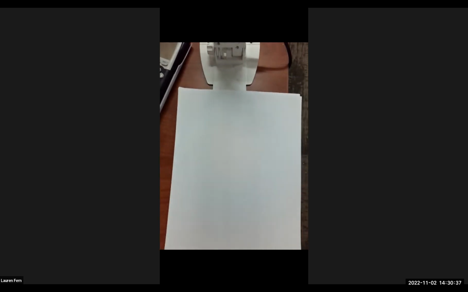I just wrote myself a note. Okay. So if I don't write myself notes, I'm done for. If you came into my office, you'd see that I have notes everywhere.